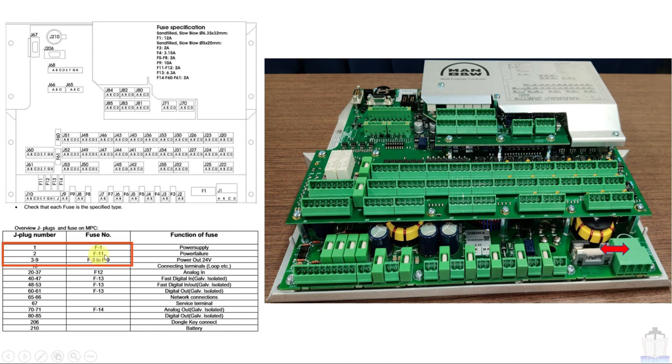Now comes F11. F11 is located over here and it is connected with J2. This J2 is used for the power failure. Power failure means it is basically used for the alarm. You can use it for alarm purposes for other systems by using relays and contactors. Okay, now moving to next, F3 to F9. So here it is F3. F3 is connected to J3 and F4 is connected to J4 and so on.